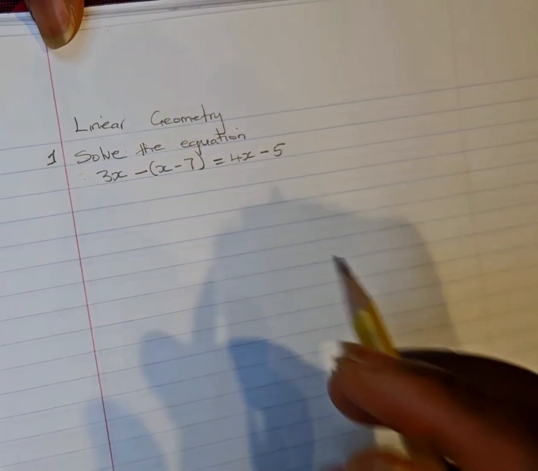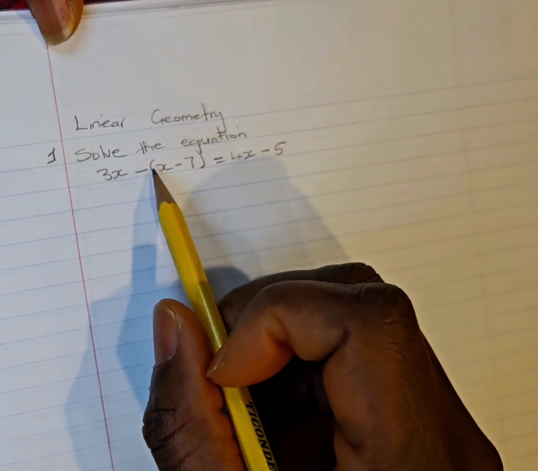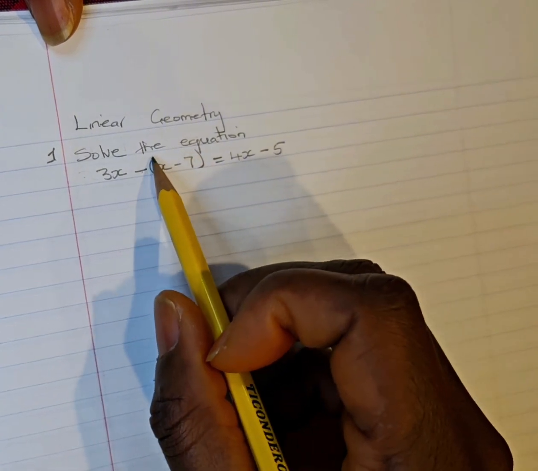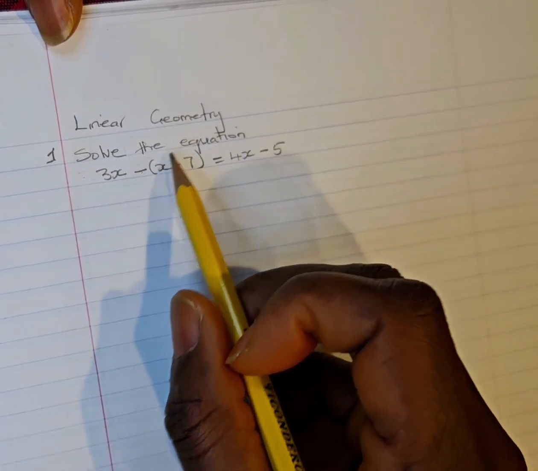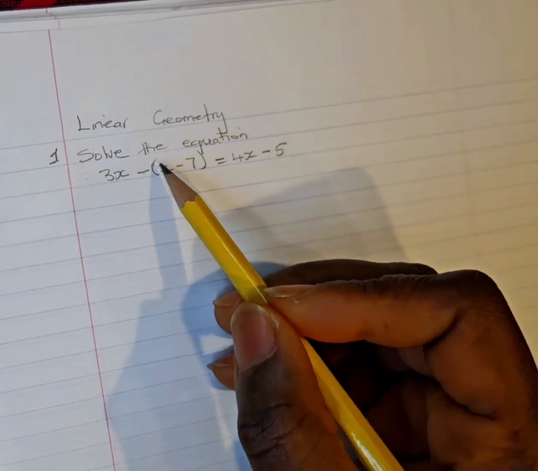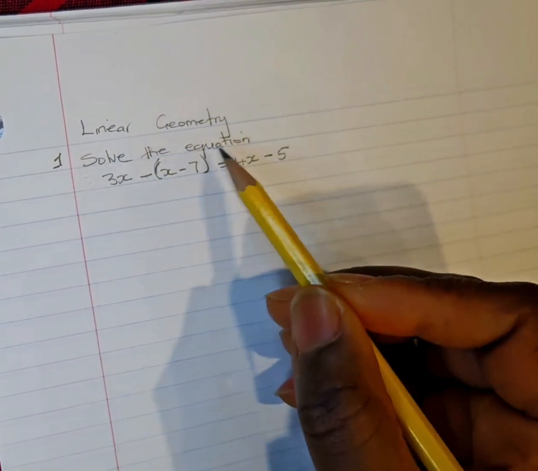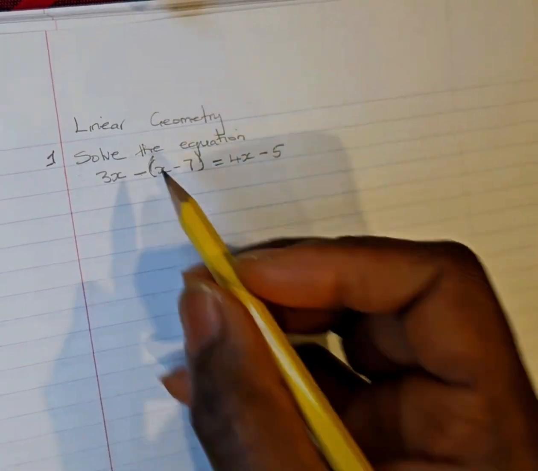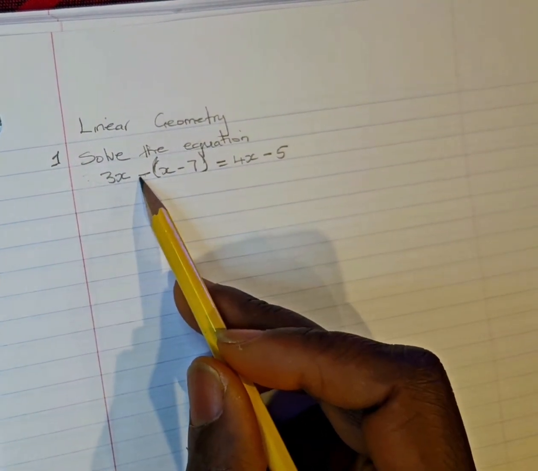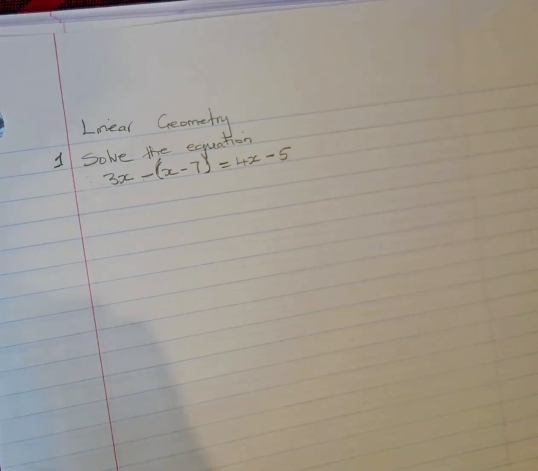And for us to solve this equation, we have to be strategic. We have to distribute this negative sign into this parenthesis. Okay, I know if you're listening to me from other parts of the world, when I call it parenthesis, you'll be confused. But this is called brackets. For some parts of the world, this is called parenthesis. But the first thing I'm going to do is to distribute this negative sign into this parenthesis. That's the first step I'm going to do.